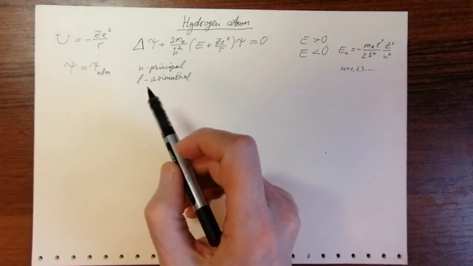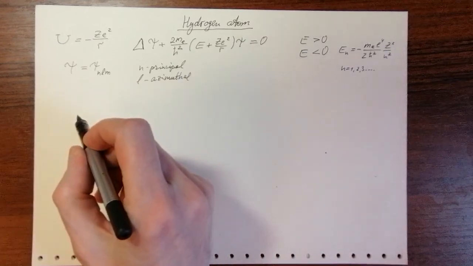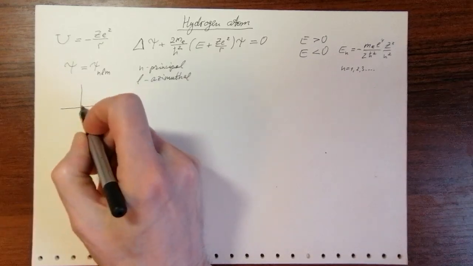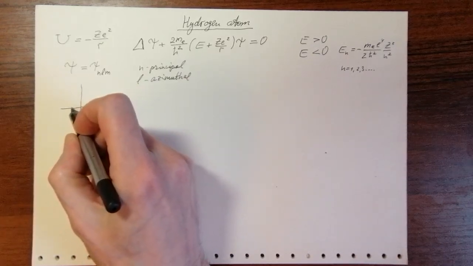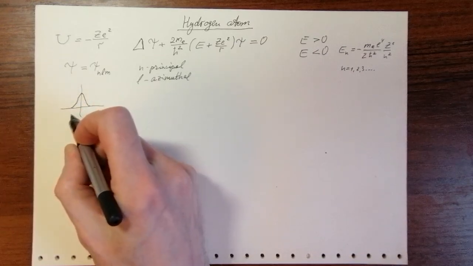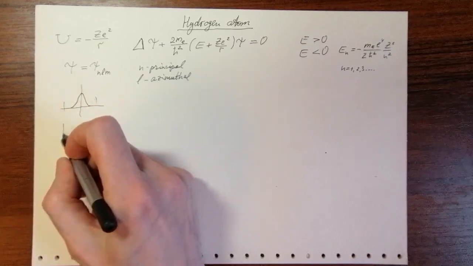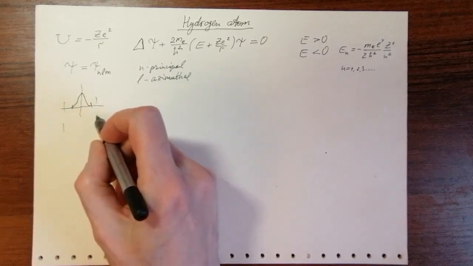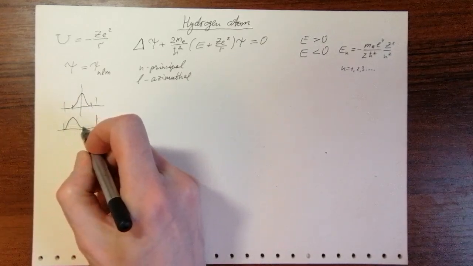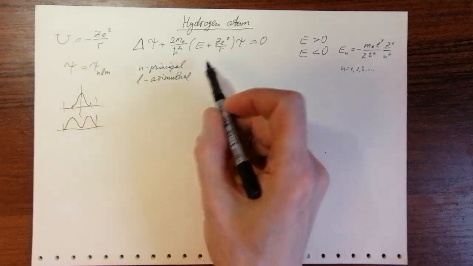You remember that for the oscillator we had different cases. If we look at the probability, it was sometimes like this, and at higher energy it was like this, and the same is in the hydrogen atom.